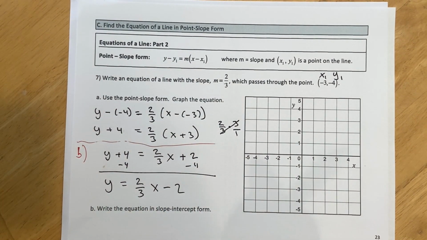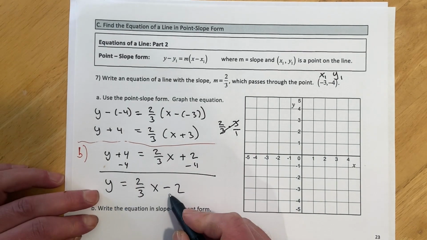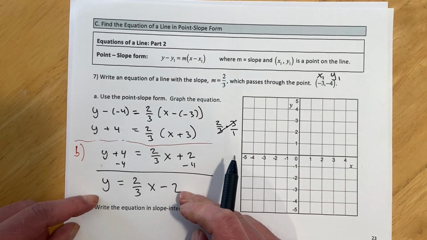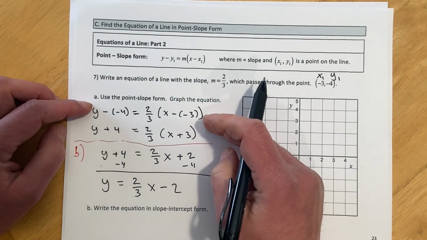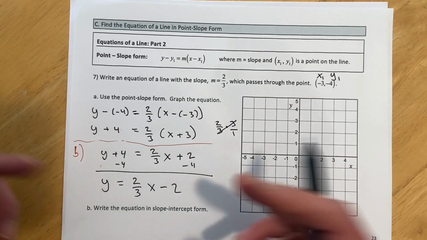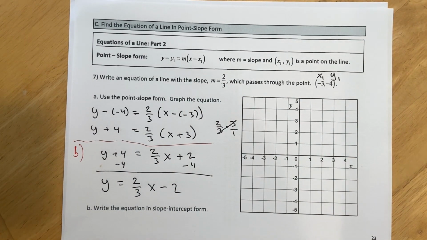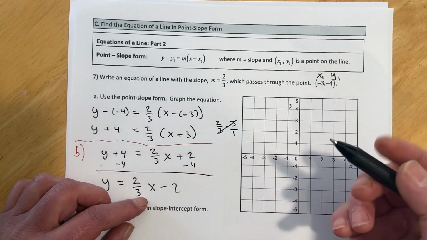So then that would be our slope-intercept form, our y equals mx plus b. So you can see it leads to the exact same spot. It's just a different way of setting it up, basically.